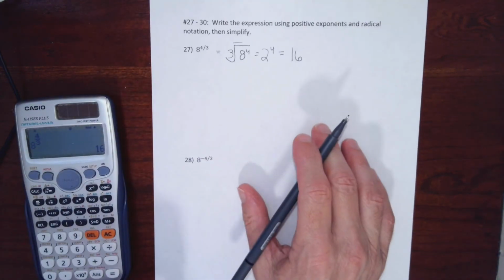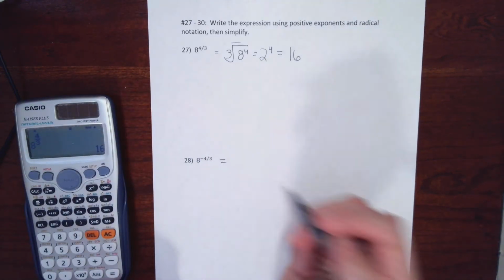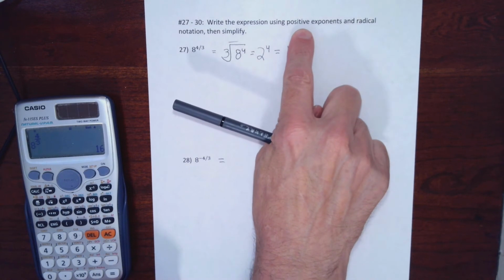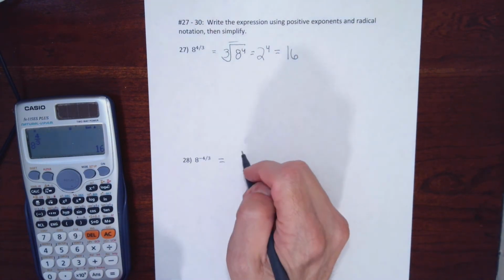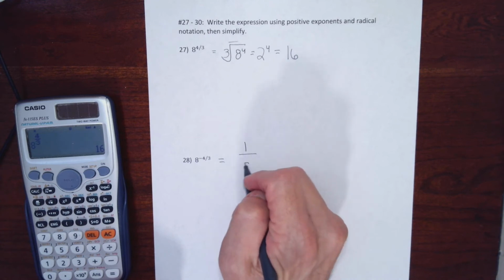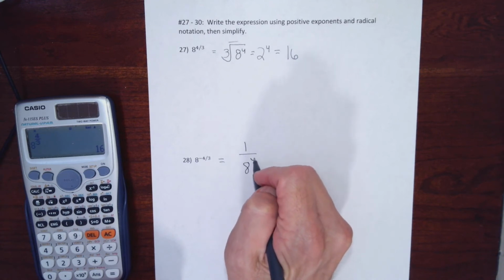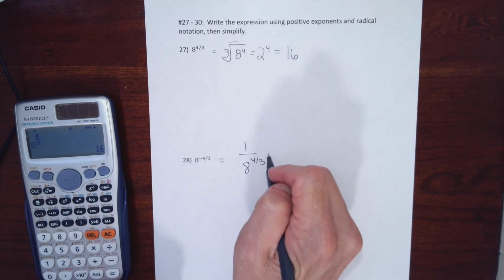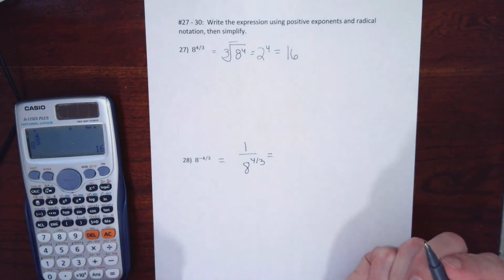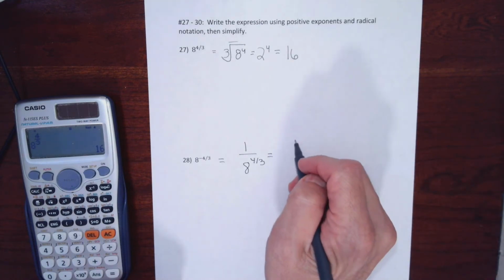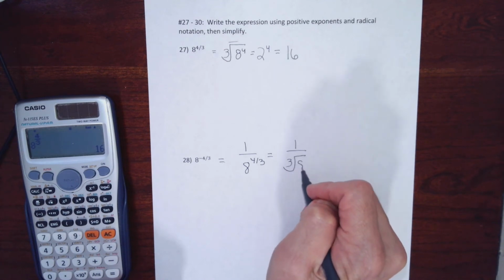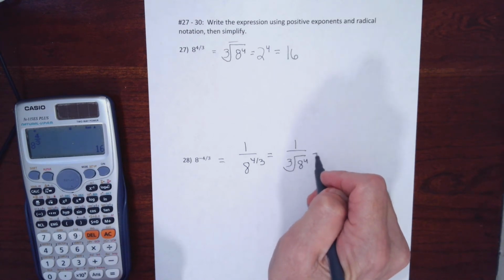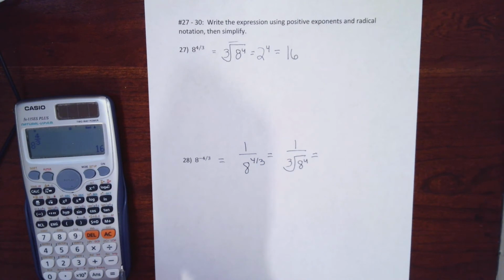On problem 28, it has a negative exponent. I want to make the negative exponent positive, then write as a radical, and then reduce. So first, if I have a negative exponent, I can create a fraction with a 1 in the numerator and make that term with a negative exponent have a positive exponent. And then the radical is only going to be in the denominator. It's going to be the same cube root of 8 to the 4th.